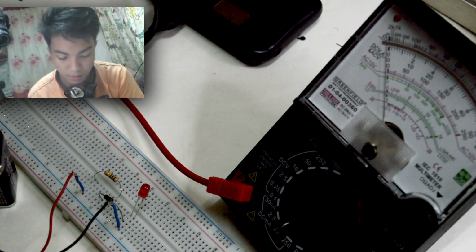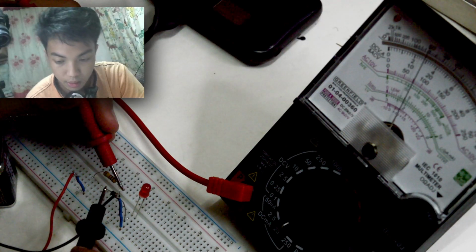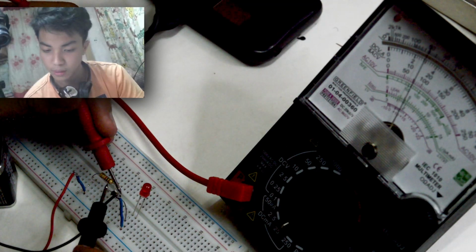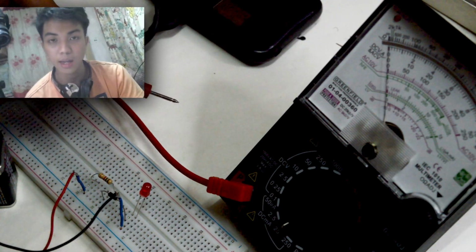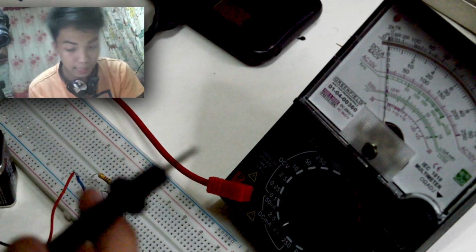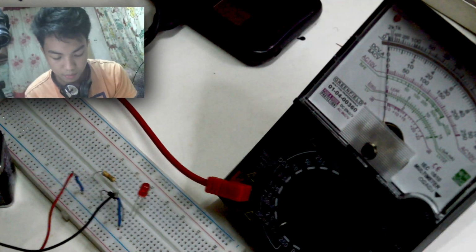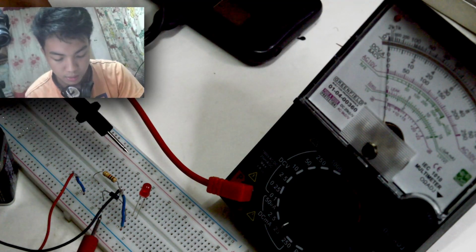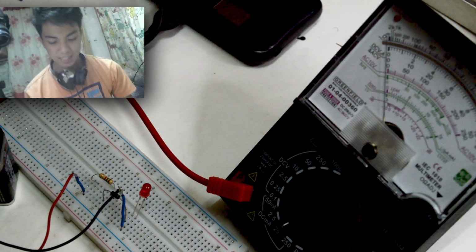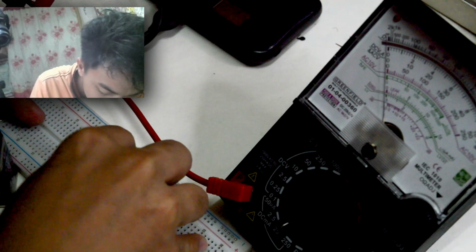So let's try to measure. Oops, reversed. And there you have it. We got the value of 15 as well. So 15 divided by 2 is equal to 7.5 again. Now let's go back. Oh, we still need to reverse it. So we reverse it, and as expected, it's infinity. Next, let's fix the alignment.